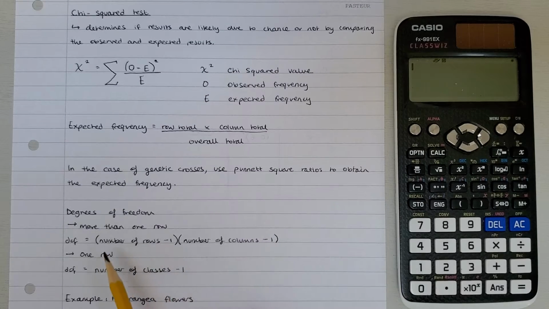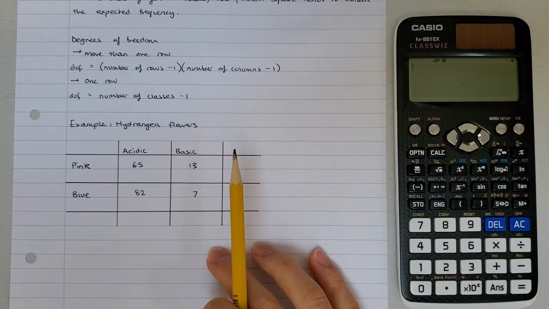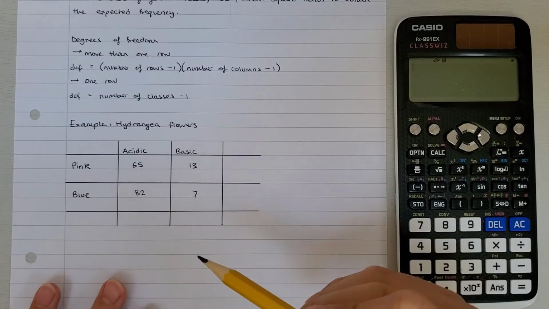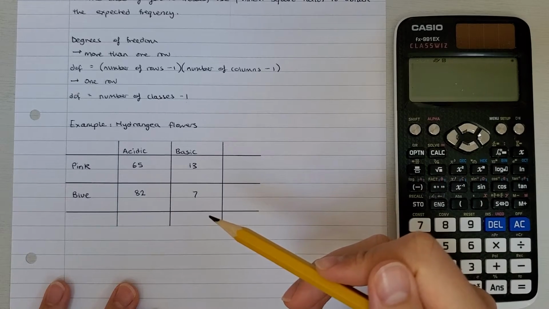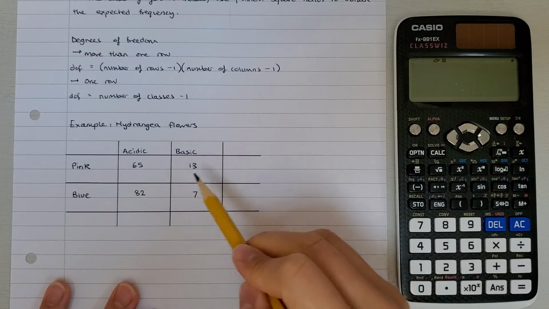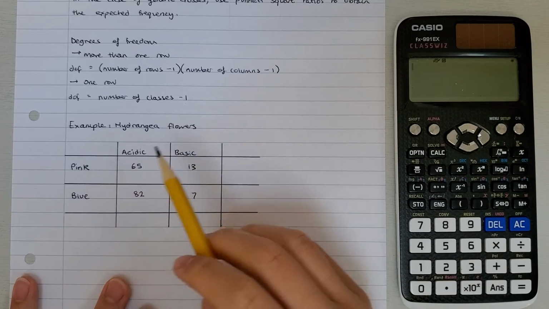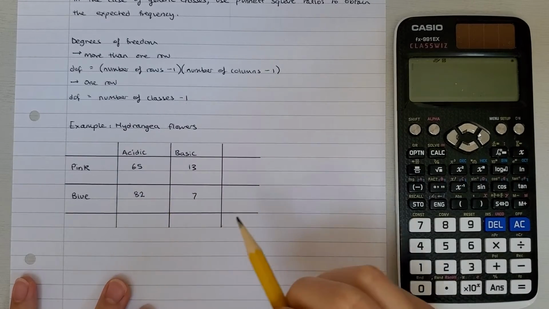Degrees of freedom: we need to calculate the degrees of freedom to look up on the data tables for the chi-squared. If we do an example, we have hydrangea flowers, pink and blue. If you don't know hydrangea flowers, they change colour depending on the acidity or basicity of the soil. They'll go pink if basic, or blue if acidic.